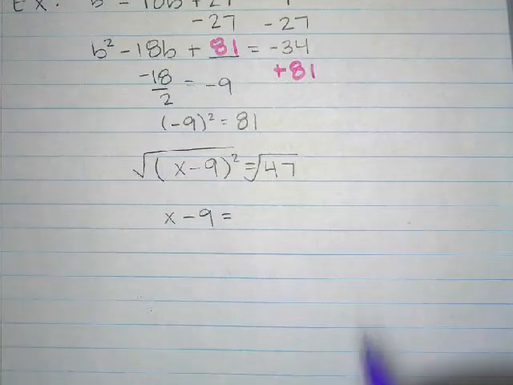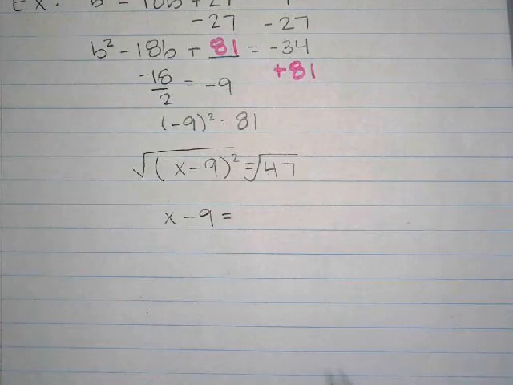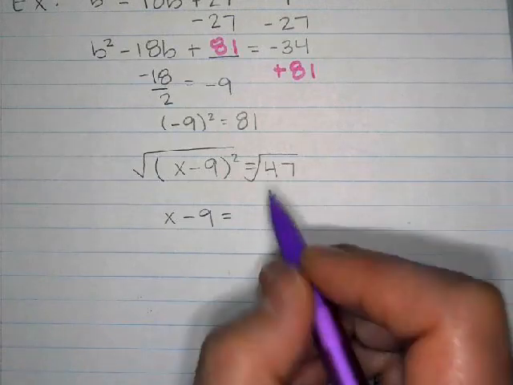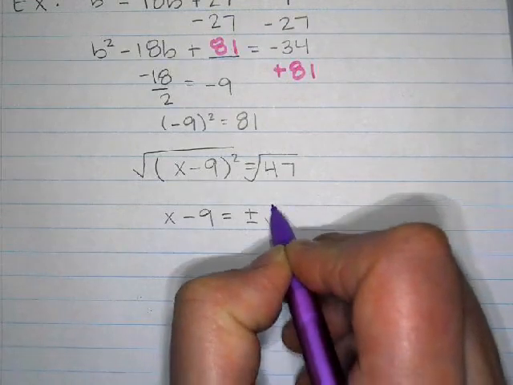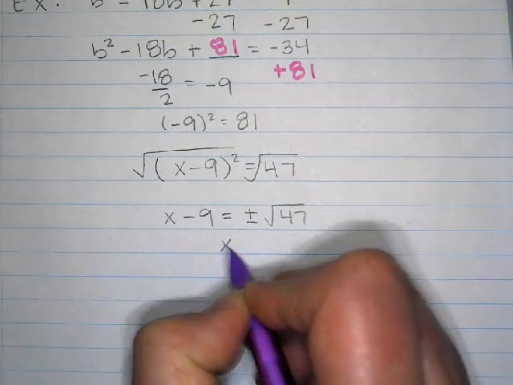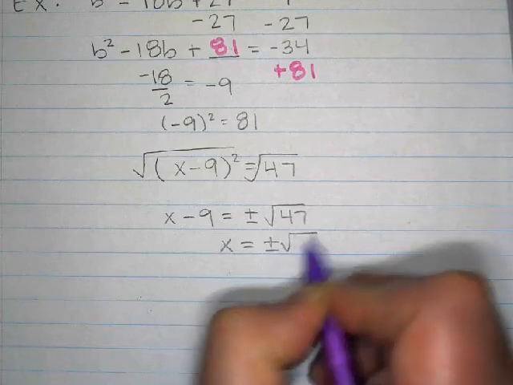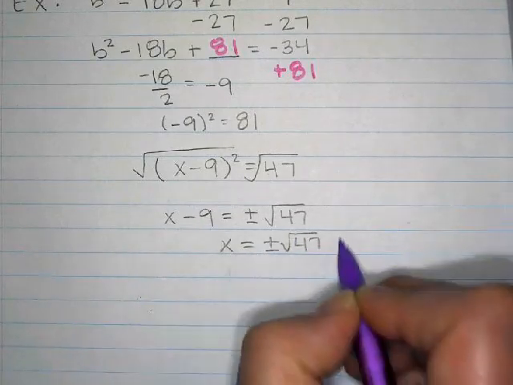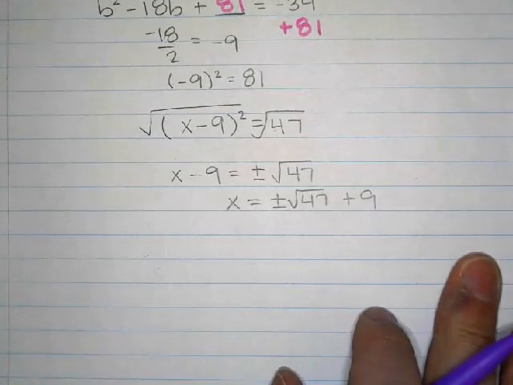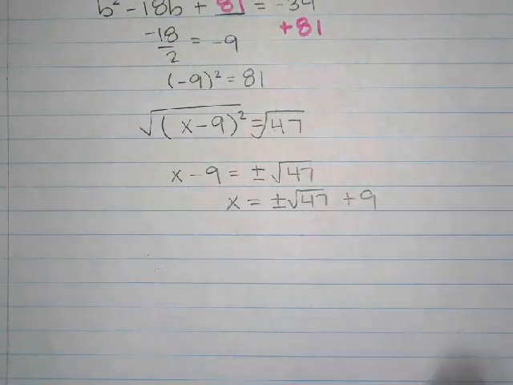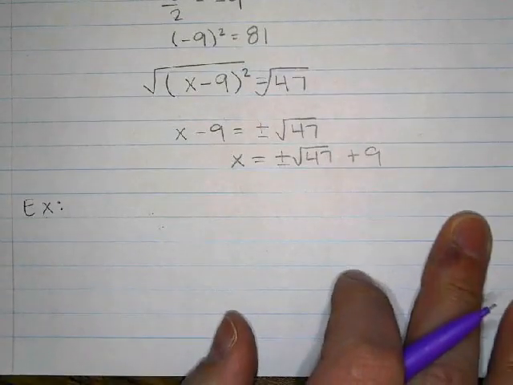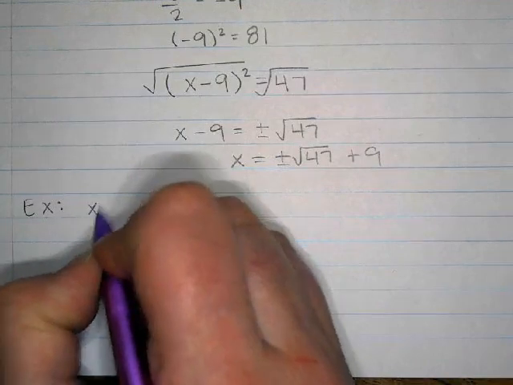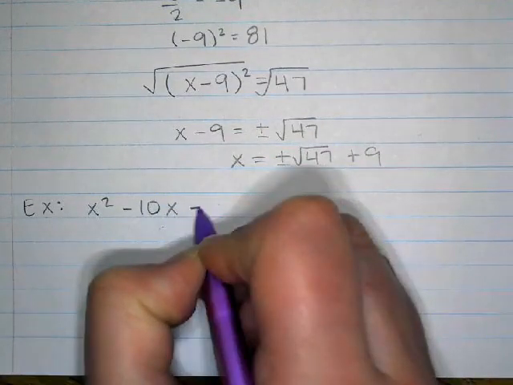So what'd you guys have? I got x equals plus or minus root 47 plus 9. Okay, so we get the plus or minus root 47, and then the 9 would have been added over to the other side. So this is what we have. Everybody good with that part? Yes? Okay. So let's try another one. Let's see if we can do the whole thing from beginning to end. So we're going to do x squared minus 10x minus 2 equals negative 3.